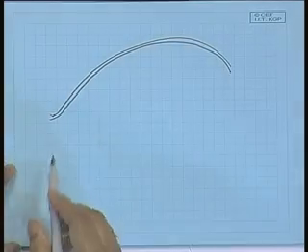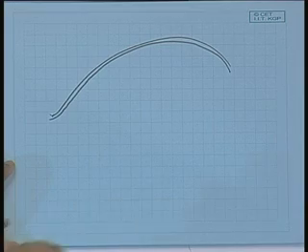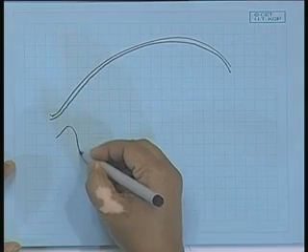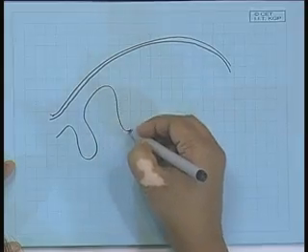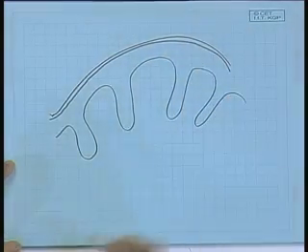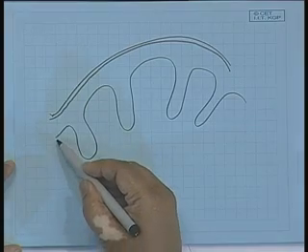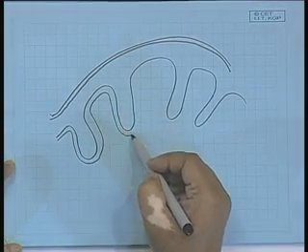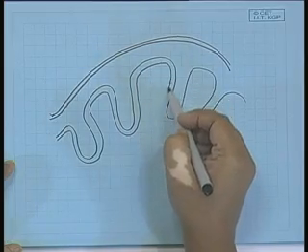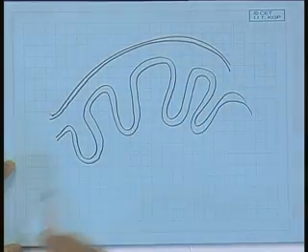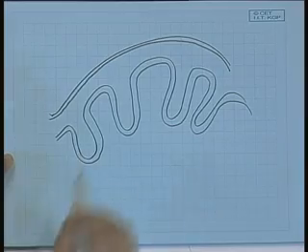Okay? So, we have a lipid bilayer here. We also have an inner membrane that has these folds. So, this is the cross section of your mitochondria. Now, this is also a lipid bilayer. These folds are called cristae. Okay? Oxidative phosphorylation. So, what is this?